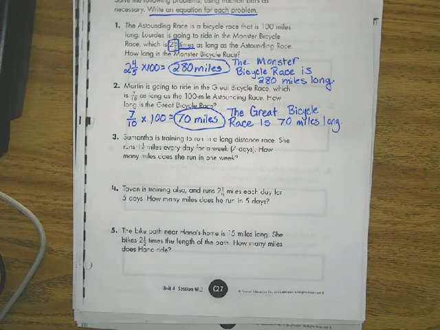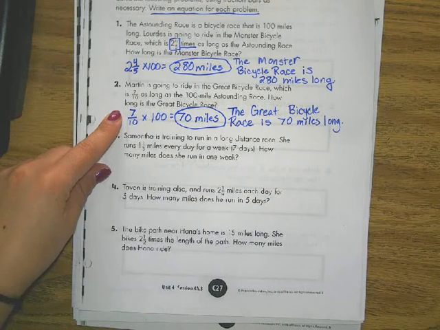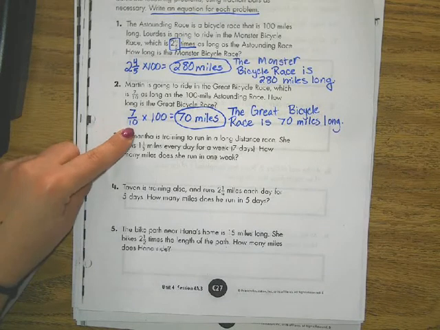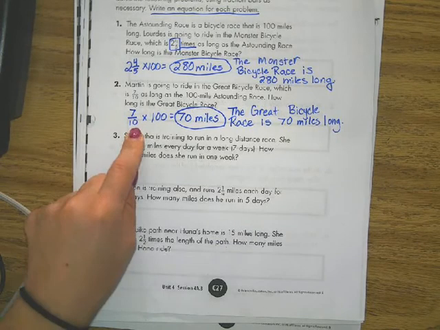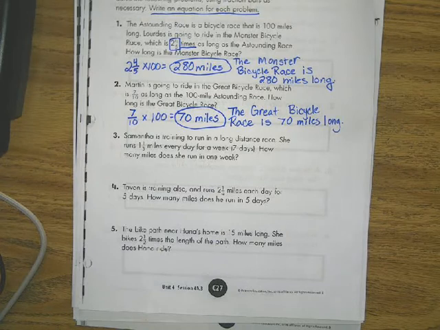What is 70% of 100? Sydney? No? What is it? 7. Of 7 of 100. No, 70% of 100 would be 70. Percent is out of 100. 7/10 equals what percent? 70%. So didn't we just figure out 70% of 100? Yes. Do you see the connection?